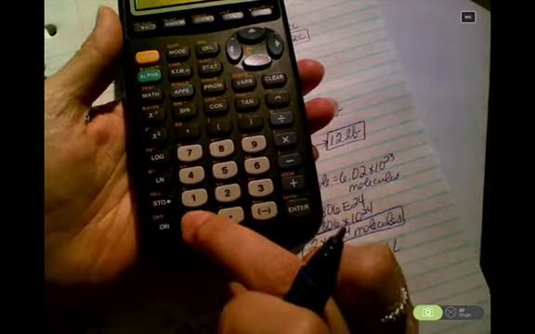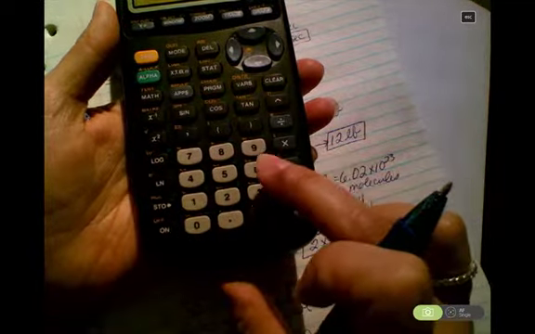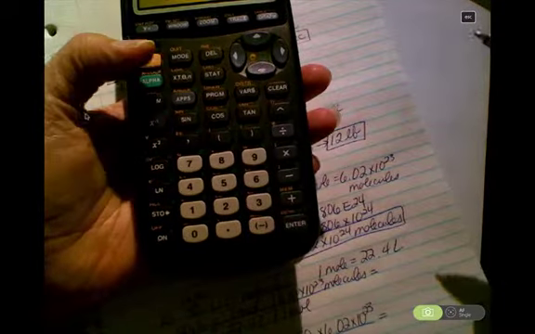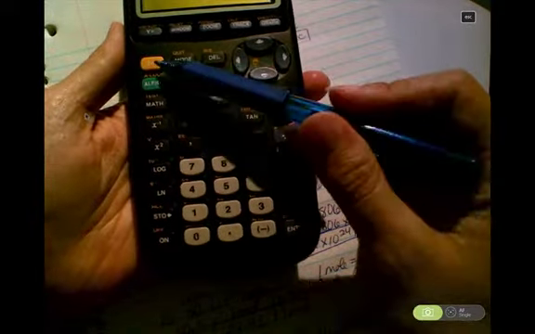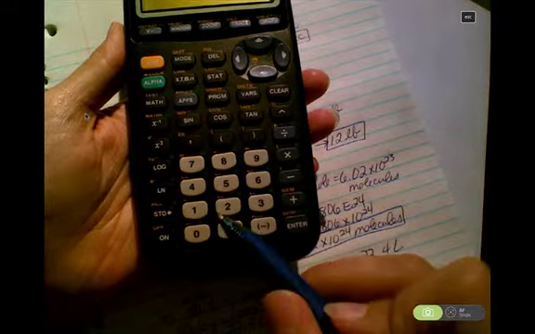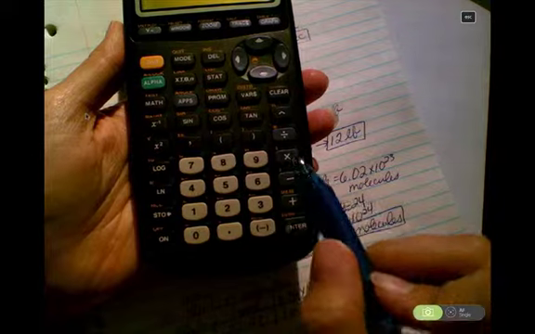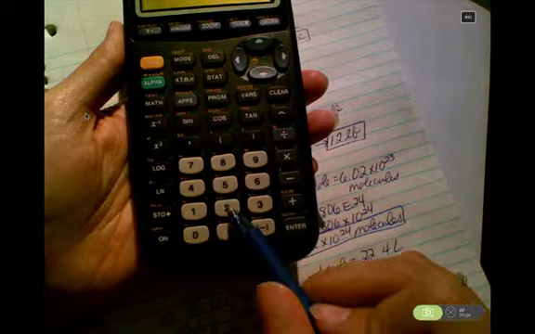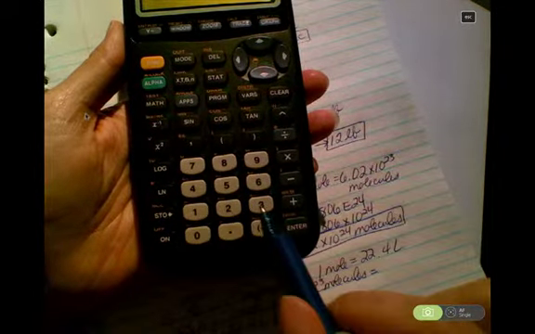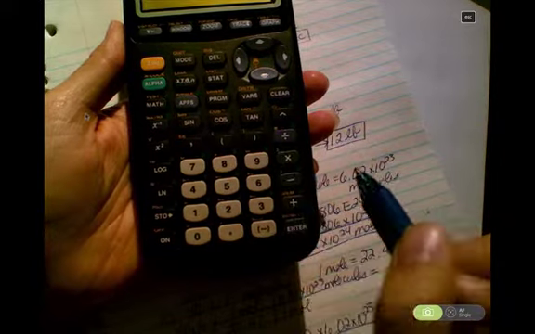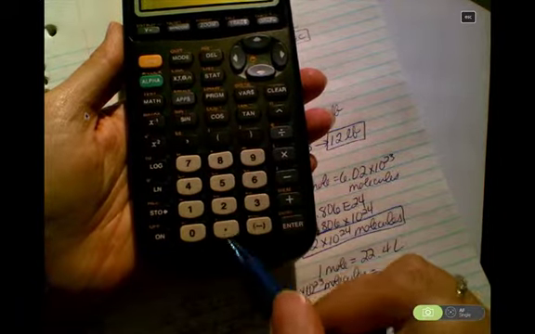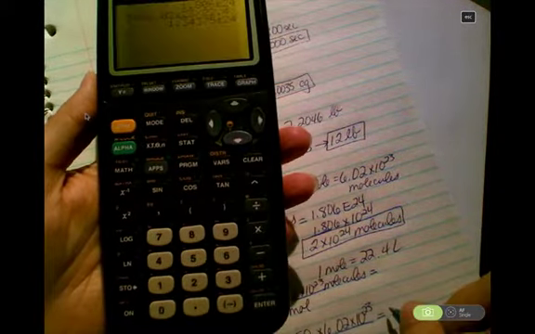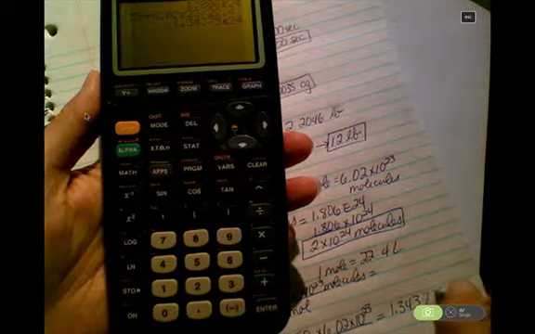That's 50 times 6.02 second, right there, comma, to get the EE, 23. Notice I'm not using this up caret and I'm not putting in the times 10. I'm just doing 6.02 second, comma, 23. Okay, and I already did times 50. And now I need to do divide by 22.4. Enter. And my calculator says 1.34375 E24.